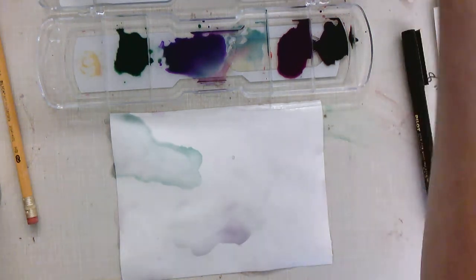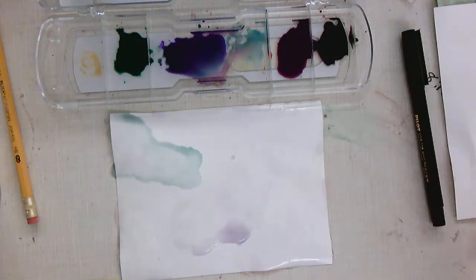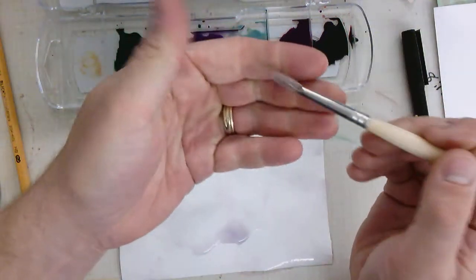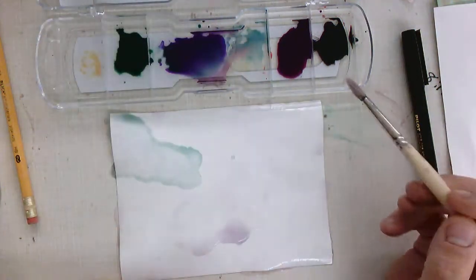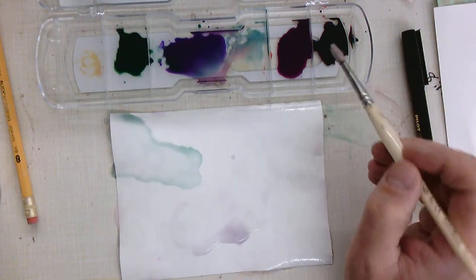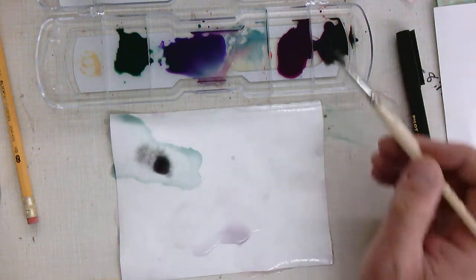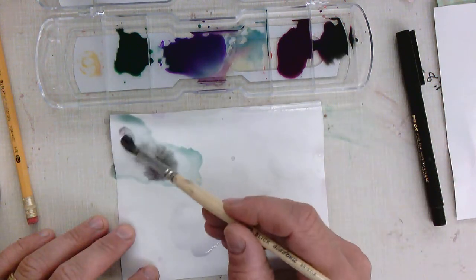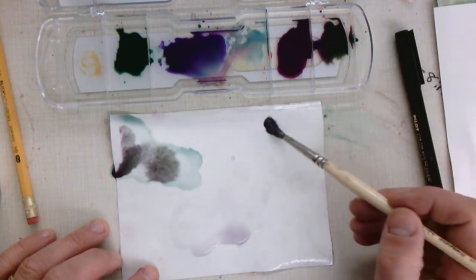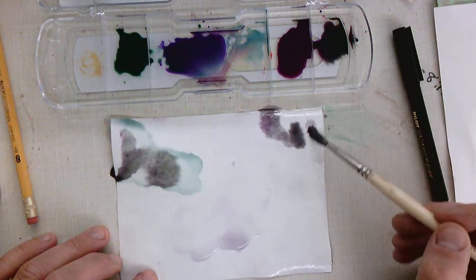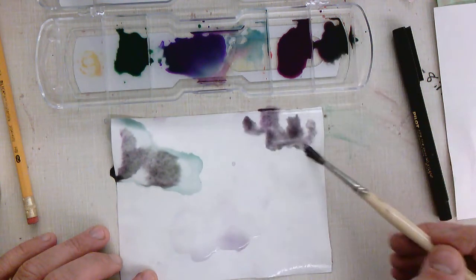Now I'm going to add one of these colors. It doesn't matter. I'm going to make sure my brush is dry though, so I squeeze out all the water, because you want these colors to be really rich. And I'll go for this blackish color. I'm just going to make kind of lines and let the paint move around. I got the paint going on the table. It doesn't matter.